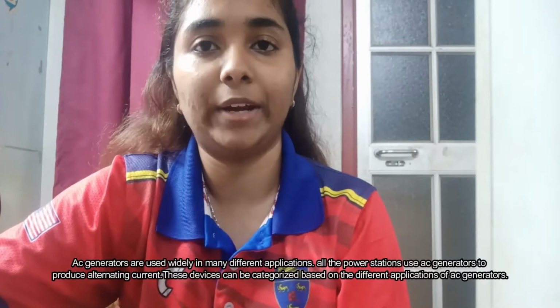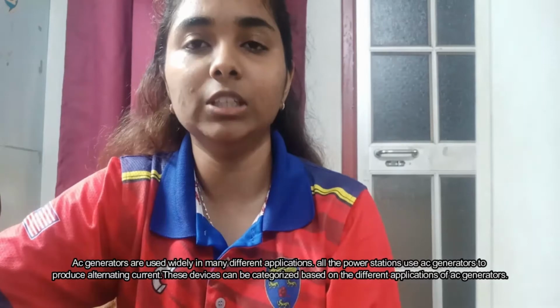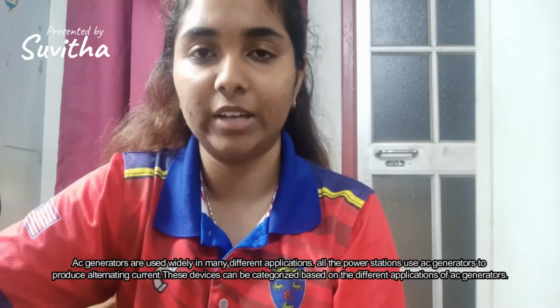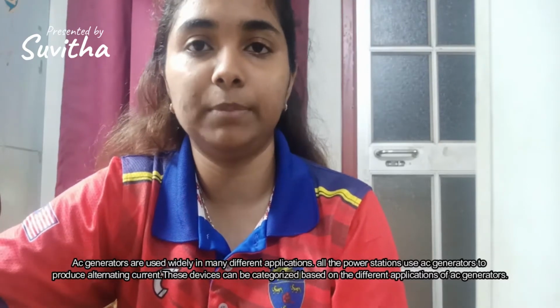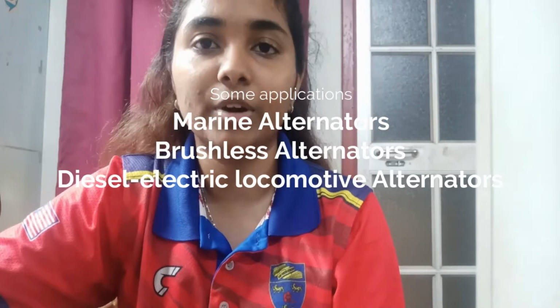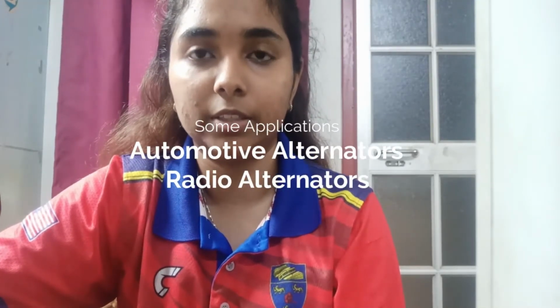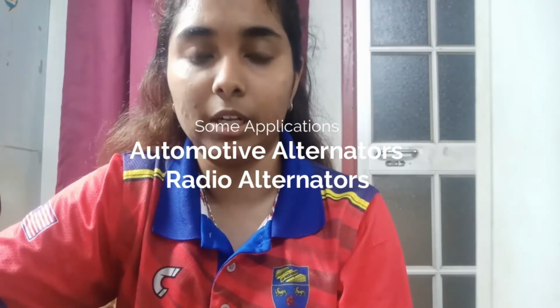AC generators are used widely in many different applications. All the power stations use AC generators to produce alternating current. These devices can be categorized based on the different applications of AC generators. Some applications of AC generators are marine alternators, brushless alternators, diesel electric locomotive alternators, automotive alternators, and radio alternators.